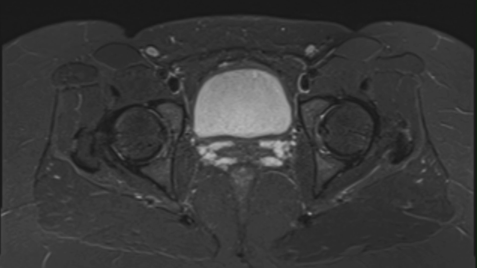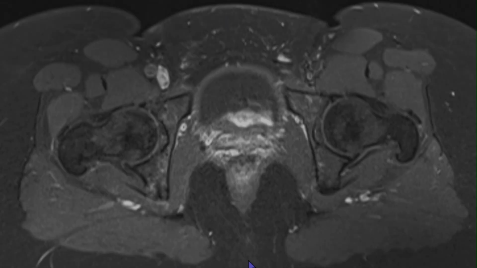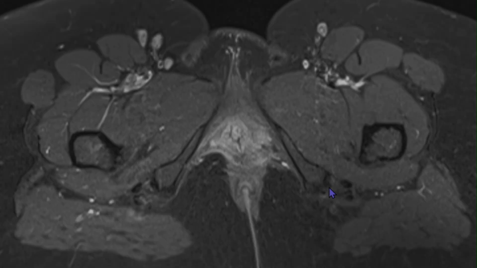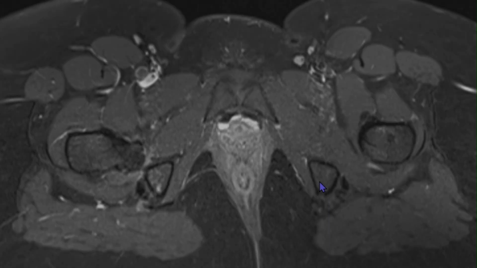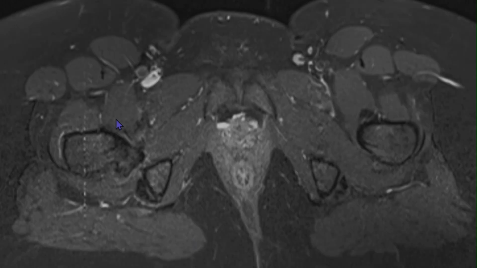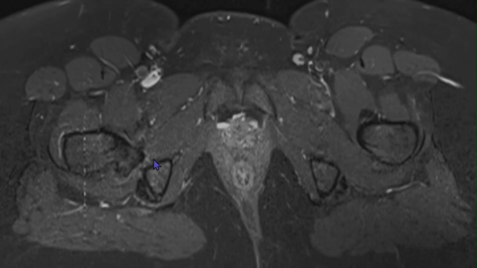So we'll just have a look at the axial sequences for muscle edema. Any muscle edema, discontinuity, disruption? Nothing of that sort. So now let's come to the pathology. Here we are able to see a bony outgrowth arising from the posteromedial aspect of the proximal femur in the region of the lesser trochanter. This outgrowth is showing continuity with the medullary canal as well as the cortex. So based on this, we'll diagnose it to be an osteochondroma.